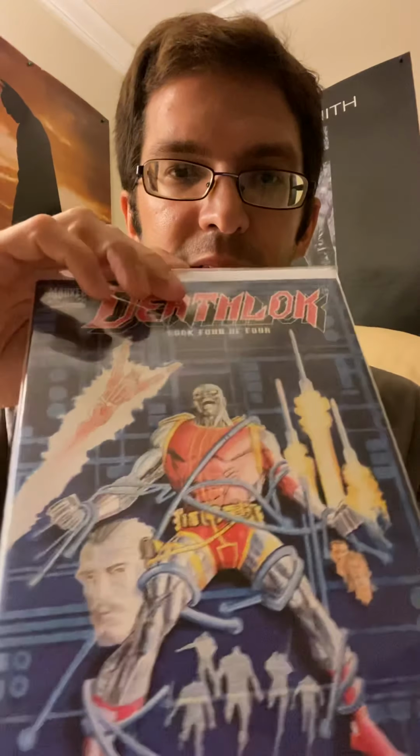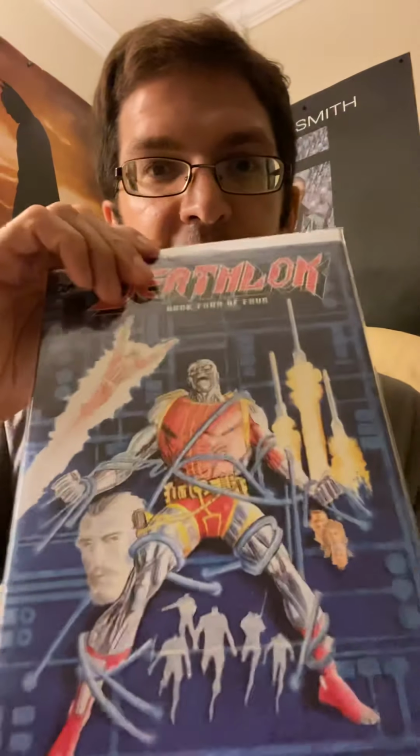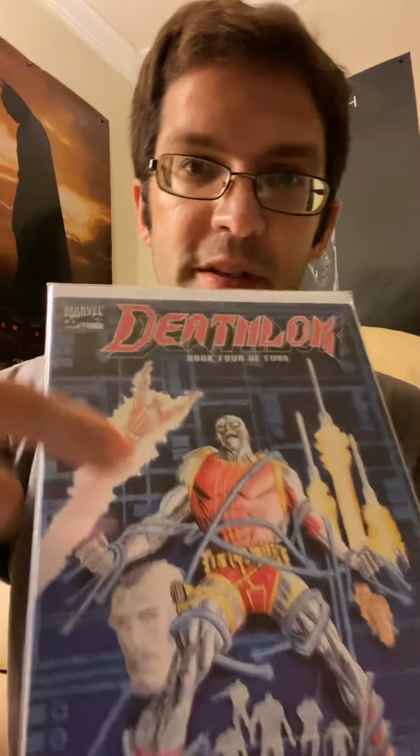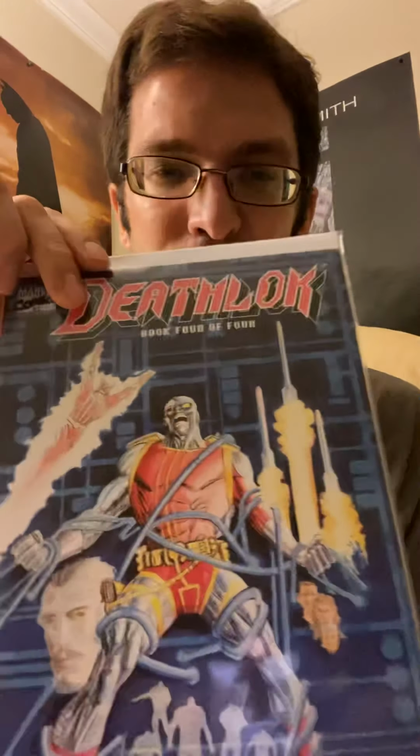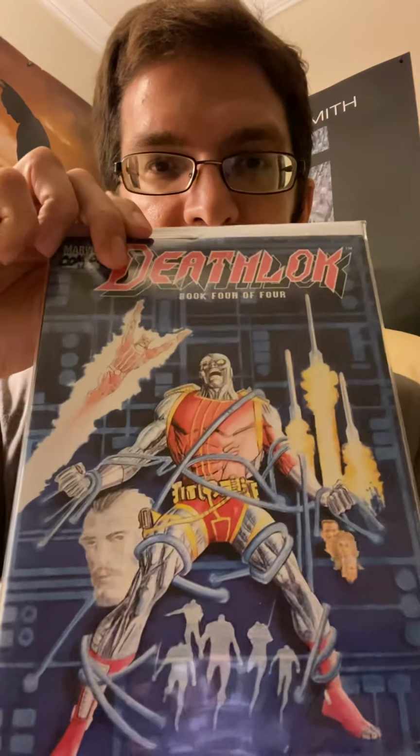Last but not least, issue 4. And this was painted art by Denys Cowan, who also did the interior art. But yeah, there's Sunfire right there. So yeah, beautiful artwork for the covers for all 4 of these issues.